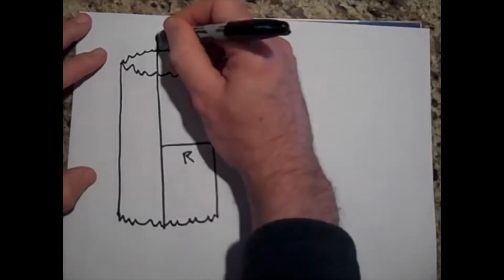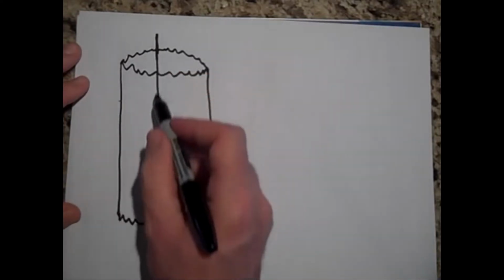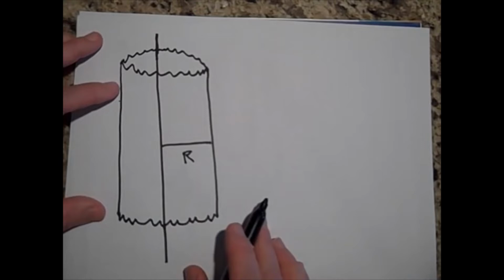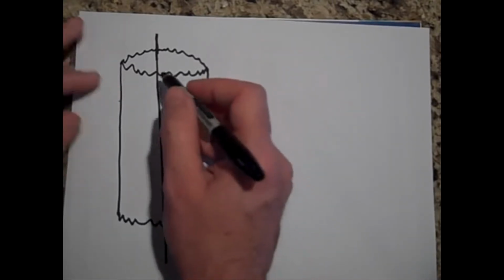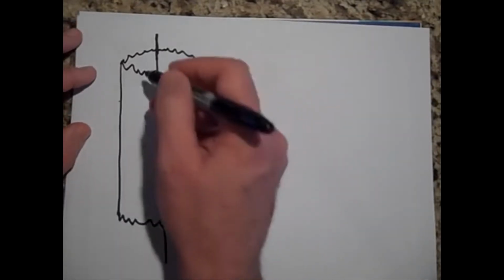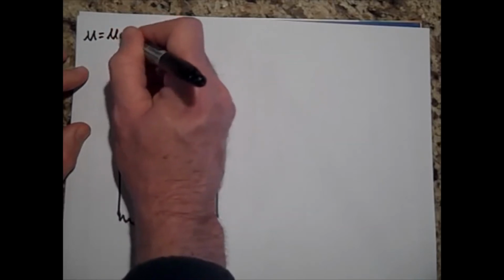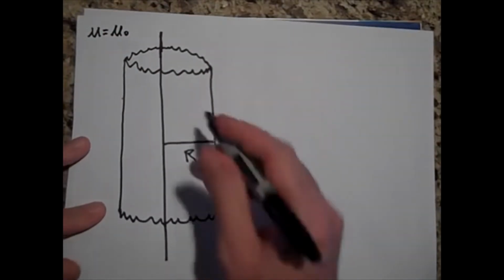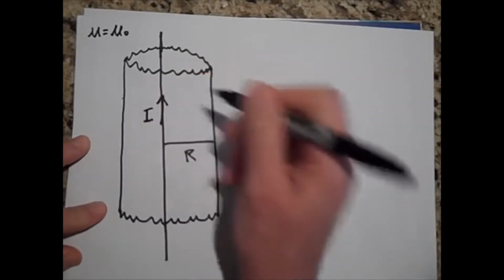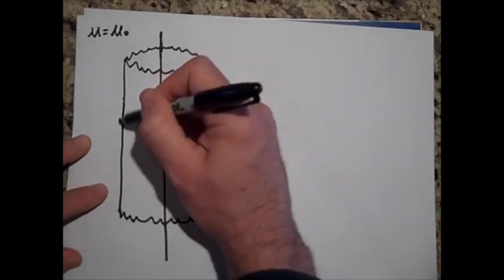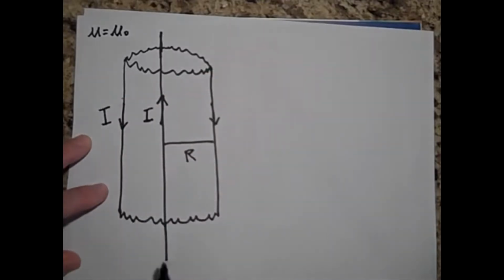And then this is a wire that's going through the center. So this is metal, and that's a metal piece of wire. And let's say that whatever material's in here, that mu for that material is equal to mu naught. And let's also say that the current going this way, I, is equal to the current coming down the sides of this. So we'll say current coming down the sides is also I.